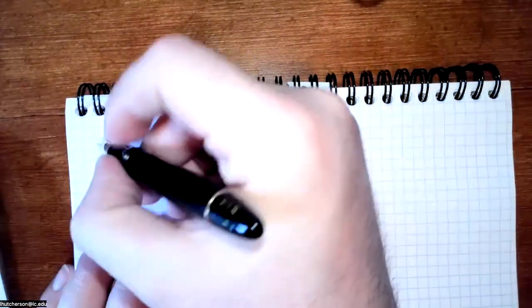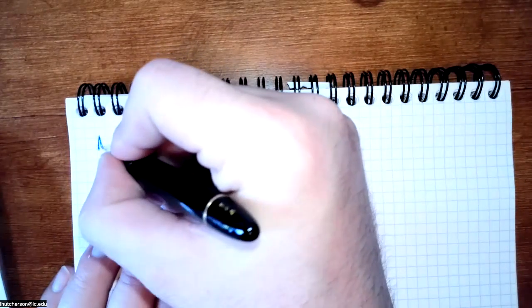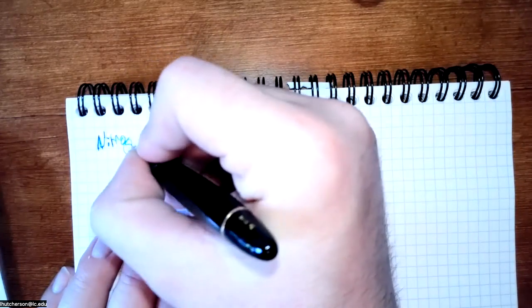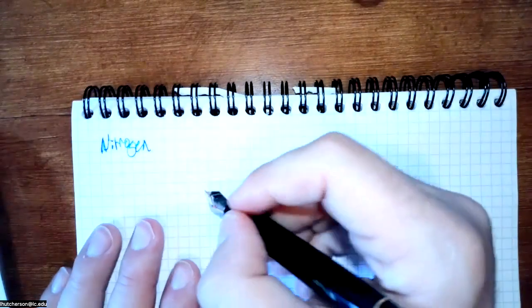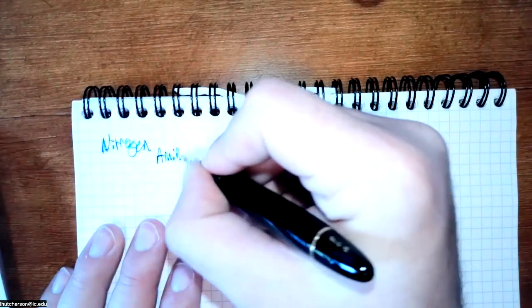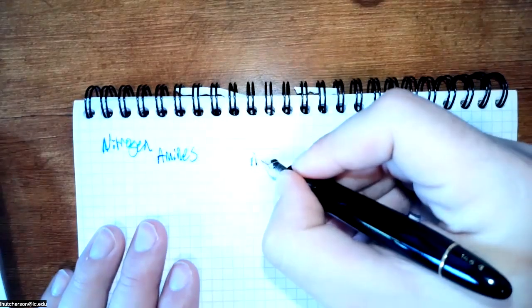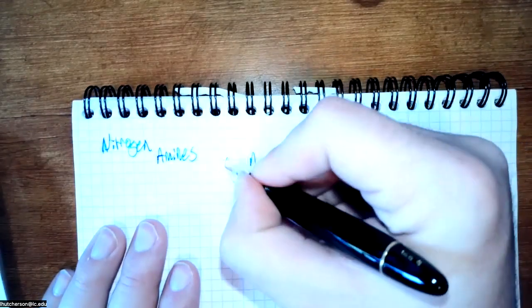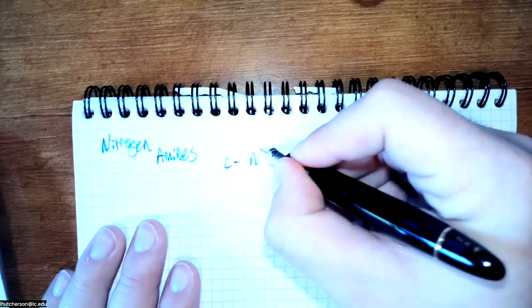Then our last one that we're going to talk about with our heteroatom functional groups are our nitrogen-containing ones. We already talked about one of those, the amide. So we are going to talk about amines. Amines contain a carbon bonded to a nitrogen.